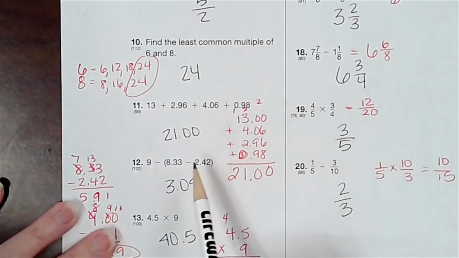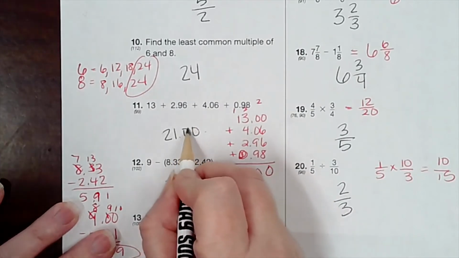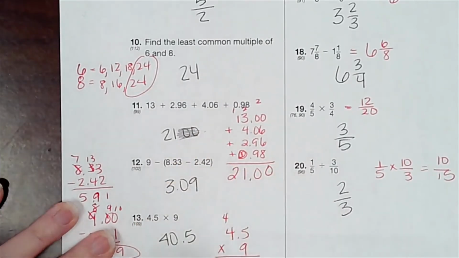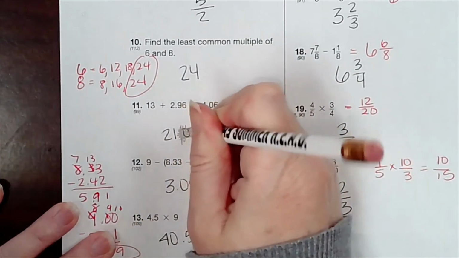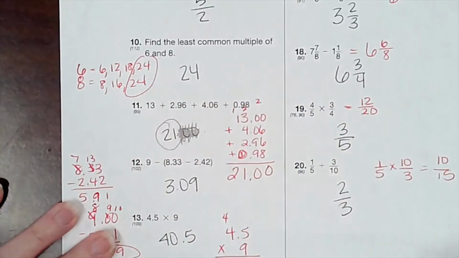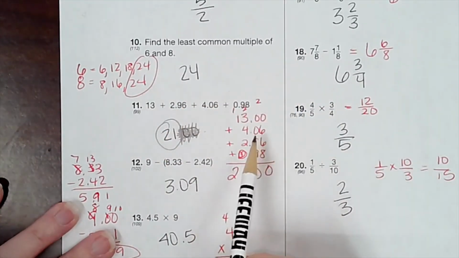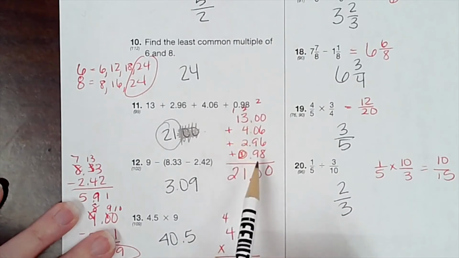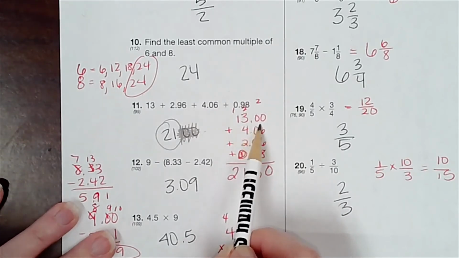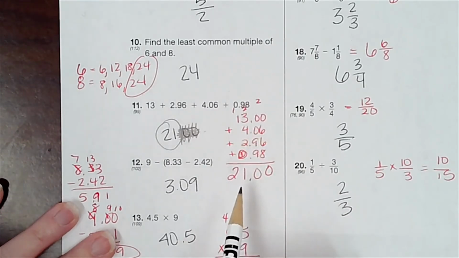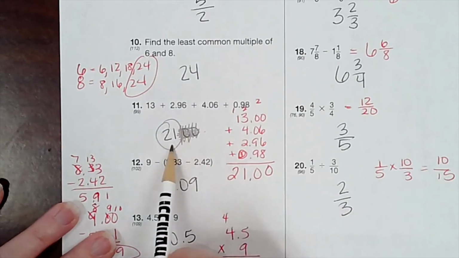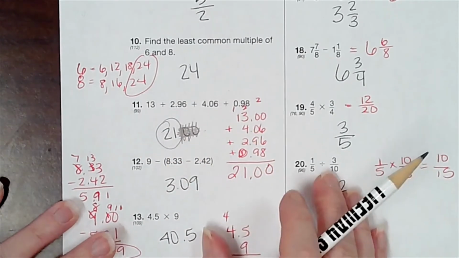For number 11, the answer is 21, and you don't need to write it with those zeros right there. Just write 21. So you add up all of your numbers. Go ahead and put 2 zeros after 13 to make it easier to work with. And the answer is 21. Show your work on that.